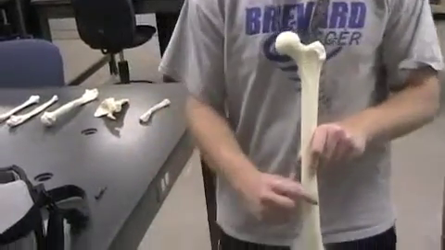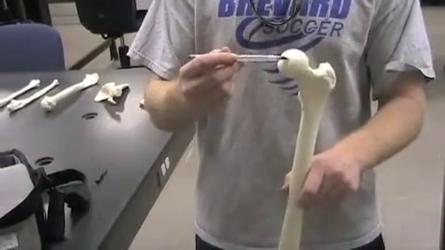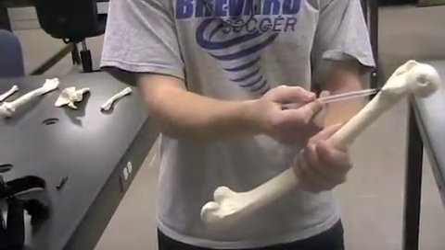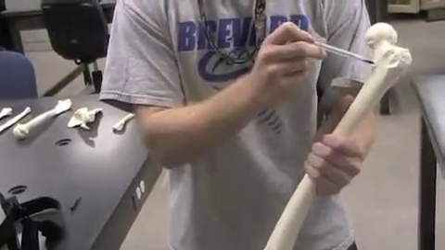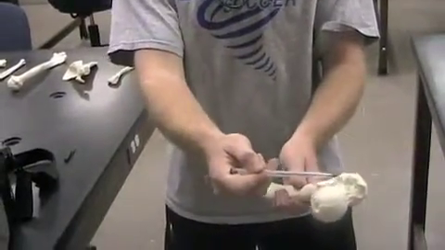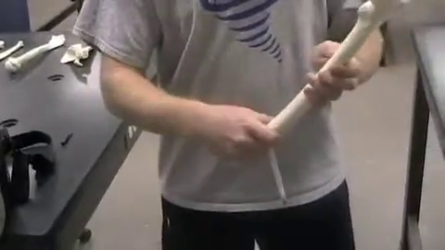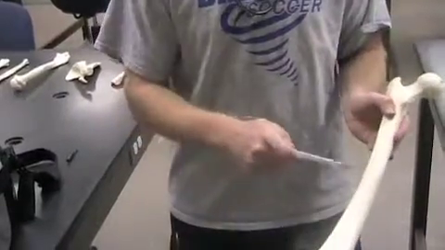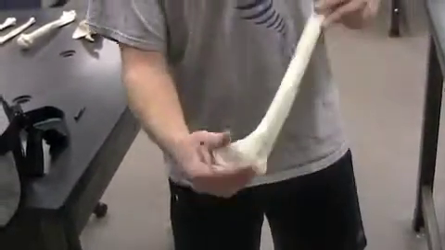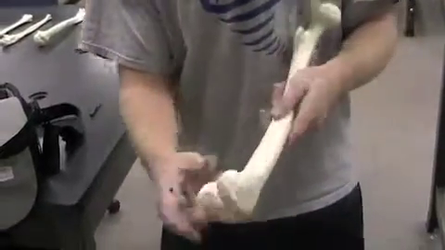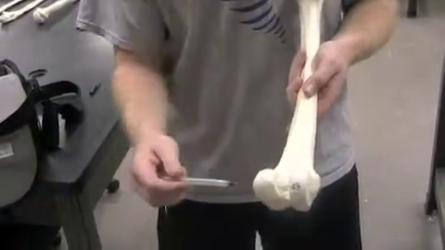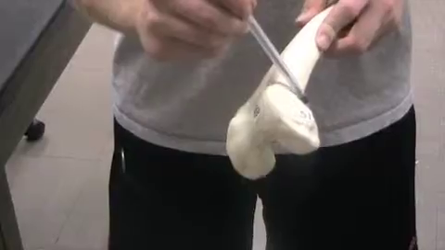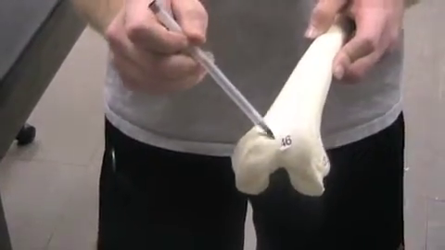Alright, here we have the big bad femur. We have the head, the neck, the greater trochanter, the lesser trochanter, intertrochanteric line, intertrochanteric crest right here. Then we have the gluteal tuberosity. Then comes the linea aspera right down here. Then we're going to have this big one right here: the medial condyle, lateral condyle, medial epicondyle, lateral epicondyle, and then we have the patellar surface.